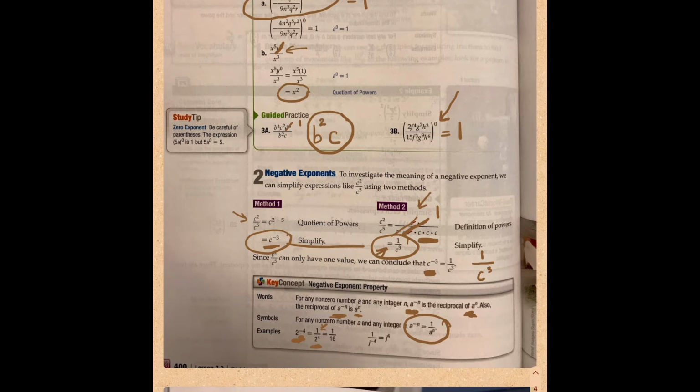If I have 1 over j to the negative 4 here, then this j to the negative 4 is very unhappy. It wants to go live in the top. And if I put j to the 4th on the top, I will have a 1 in the bottom. I don't need to write the 1 in the bottom because that's the same as writing a whole number. So I'm just going to have j to the 4th.